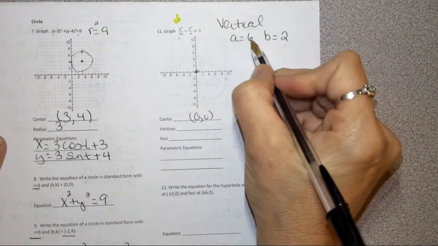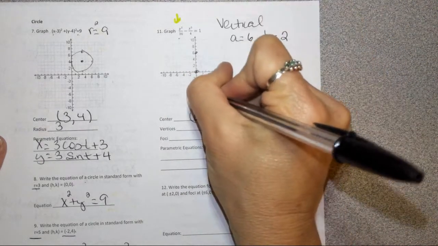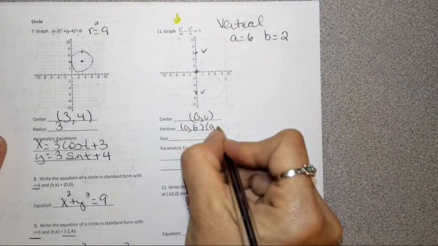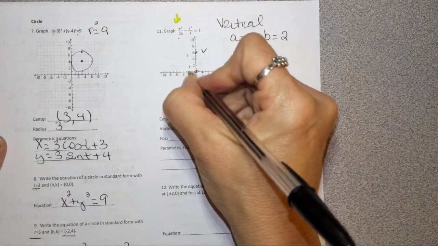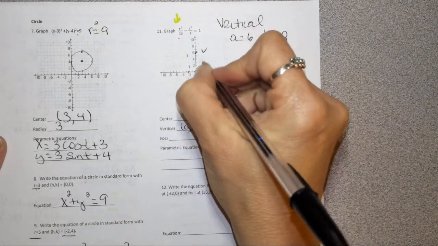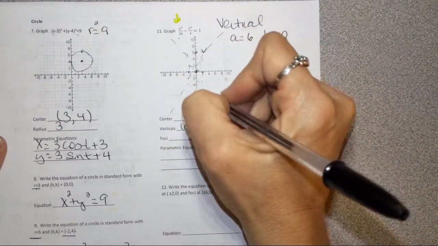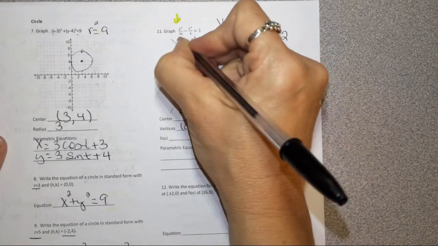This time I'm going to go up and down 6 because it's vertical. So up 6, down 6. So my vertices are at 0, 6, and 0, negative 6. I'm going to go left and right 2. I'm going to make my little box. Remember, that gives me the asymptotes. It tells me how wide I can make the arms of the hyperbola.